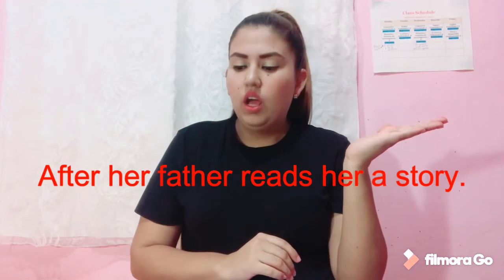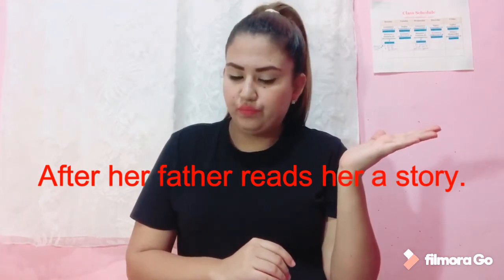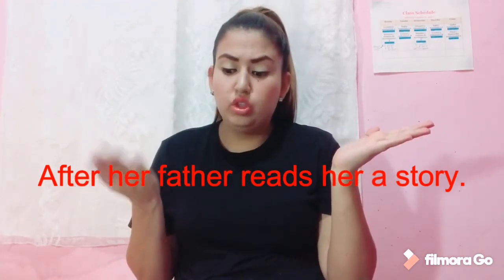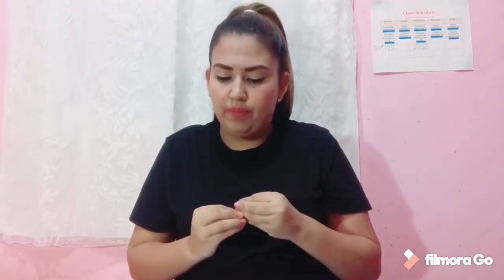For example, let's say, "after her father reads her a story." This clause does not make sense by itself. It leaves us with the question, what happened after the story? It is an example of a dependent clause because, as you can see, it starts with a subordinating conjunction, which is "after," and a dependent clause must be paired or united with another clause to achieve its full meaning or to be understandable.